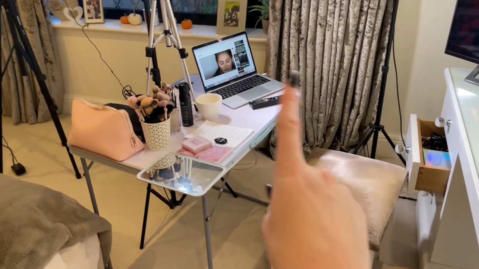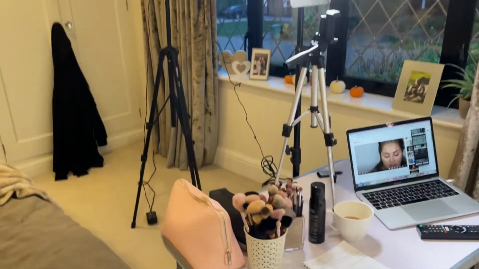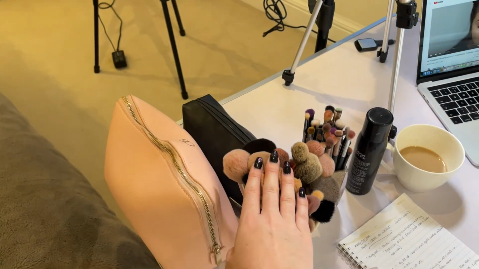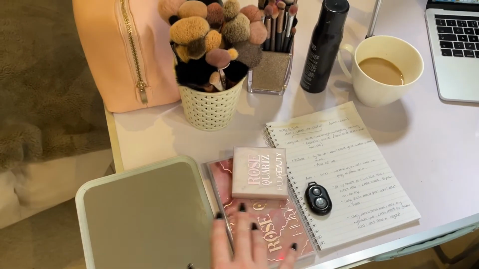Then this is just where I sit. Obviously I have all of my staple makeup products and everything just sitting right here to make it really easy for when I film. This is actually what I use today. I have a little mirror and everything that I normally use.